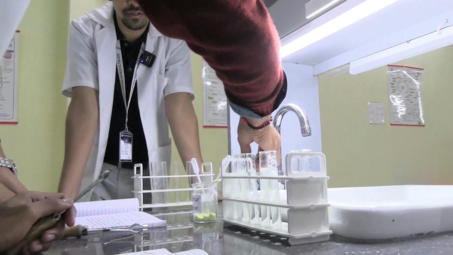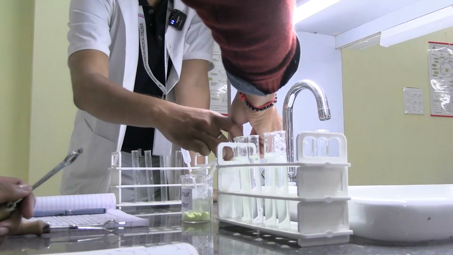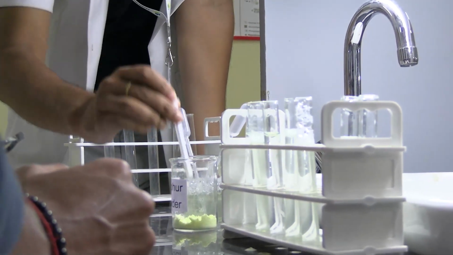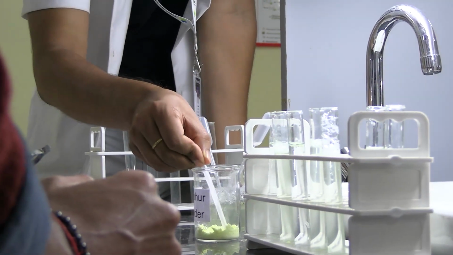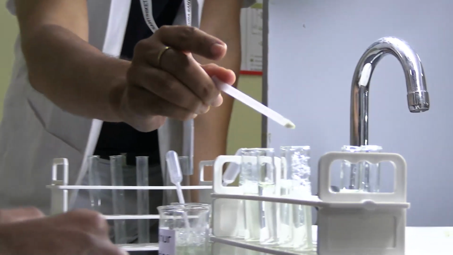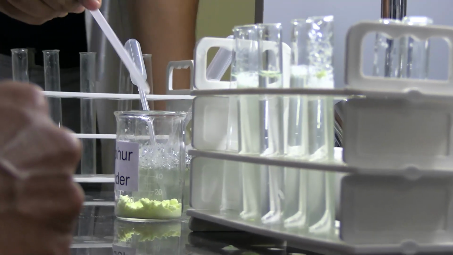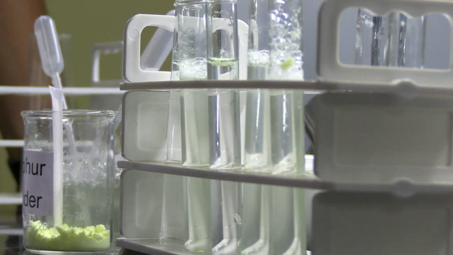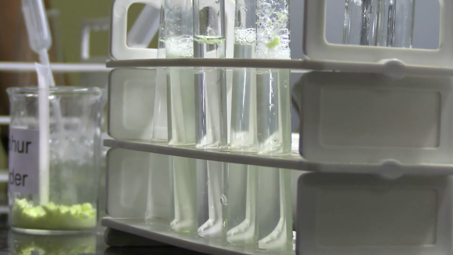Not this much. Listen. This is not a pinch. This much is a pinch. The amount of froth is there. I doubt it will cross the froth. But if it crosses, as soon as it touches the urine, it will fall.